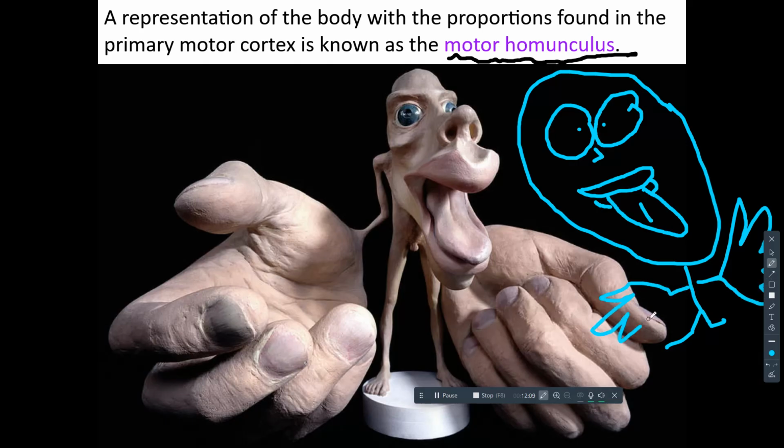This is a really good drawing. This is the kind of artwork I expect from you guys as well. I don't know why his pupils are so constricted, but that's okay.